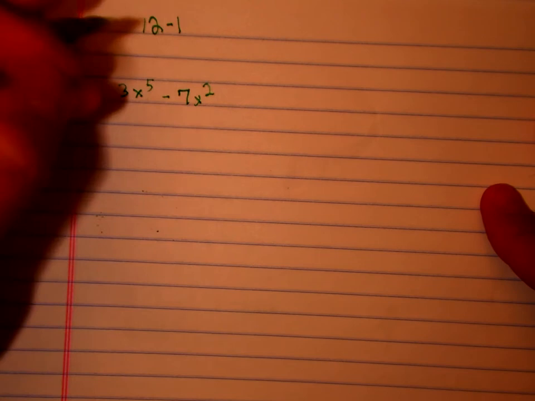So we learned about things like coefficients, polynomials, monomials. What is the degree of a polynomial? Understanding that, we'll just take an example: 3x to the 5th minus 7x squared plus 2.